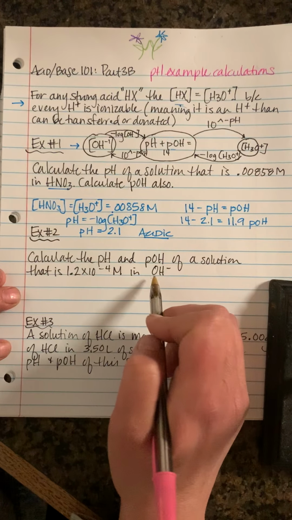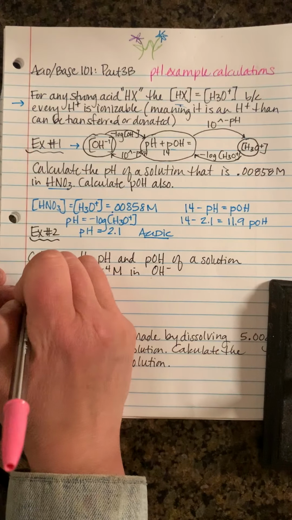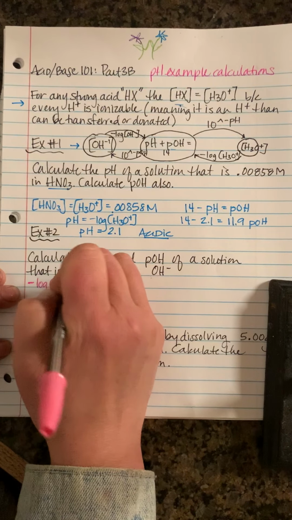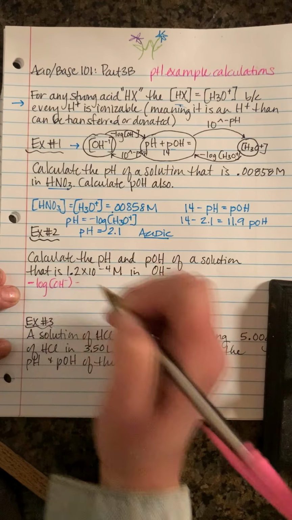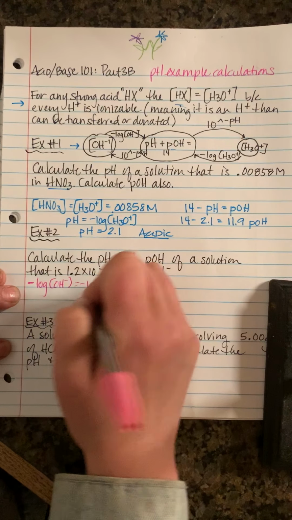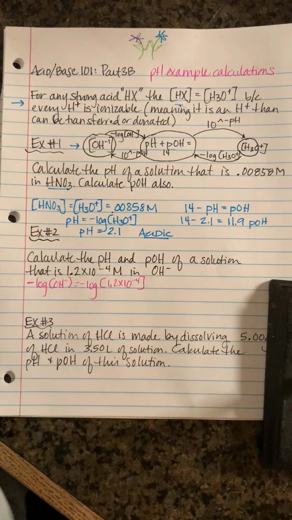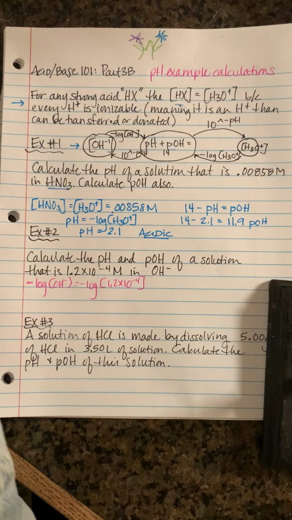I always go straight to the pOH or the pH first. So if we negative log the concentration of the hydroxide ion, then we'd have negative log of 1.2 times 10 to the minus 4.